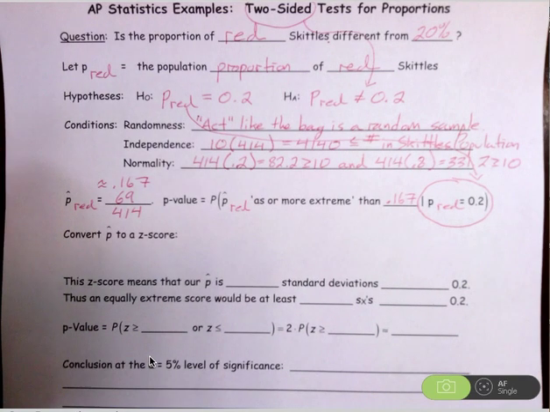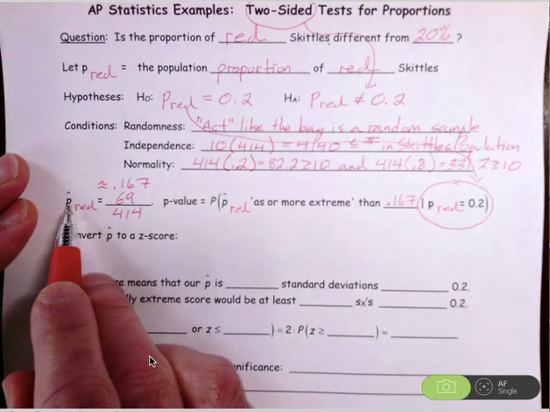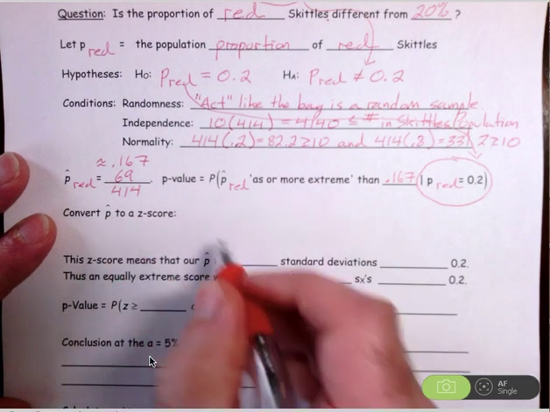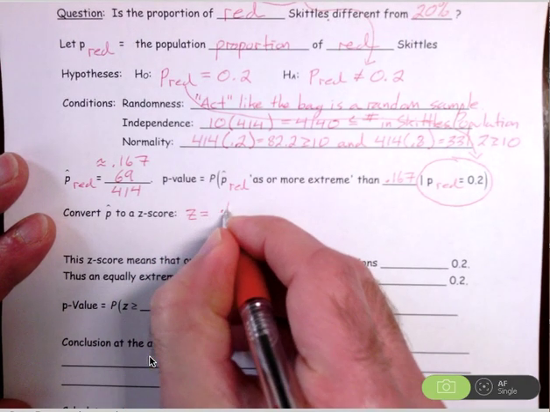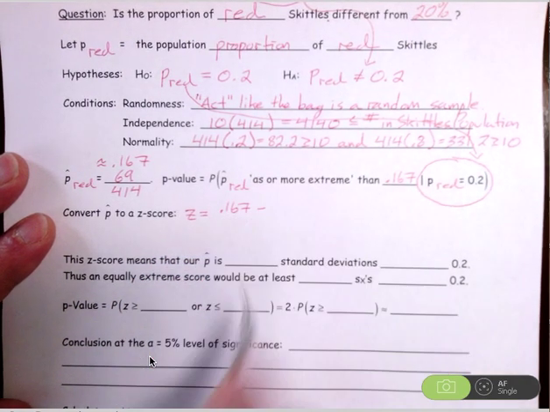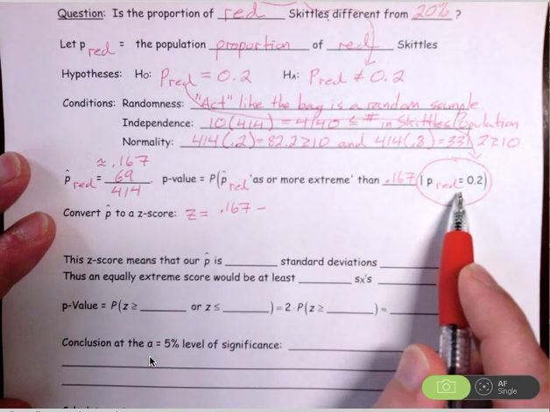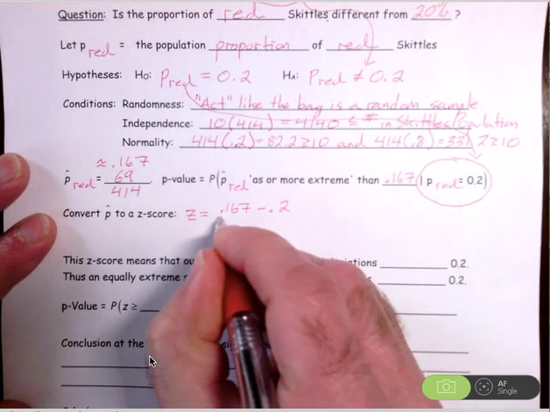So it might be easier to describe what we mean by as or more extreme if we convert our sample statistic into a z-score. Okay, so our sample statistic is 0.167. So in the sampling distribution, if we're assuming this is the real population parameter, that is the mean of the sampling distribution.